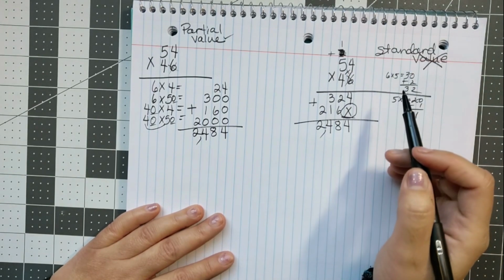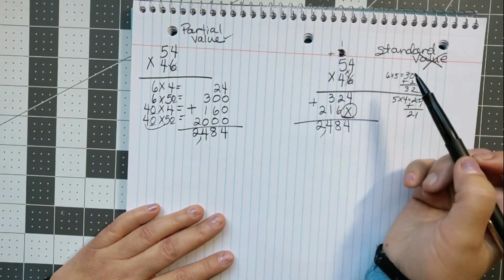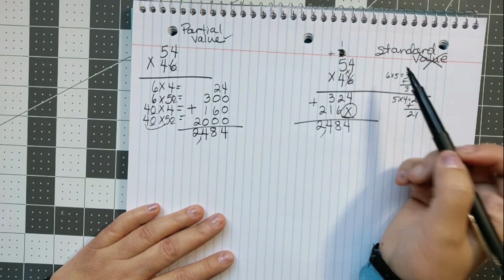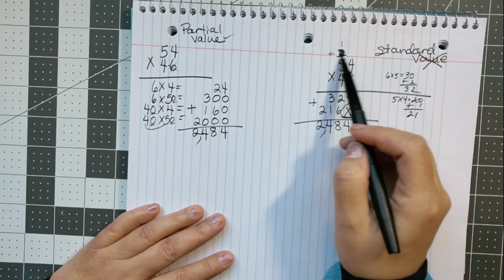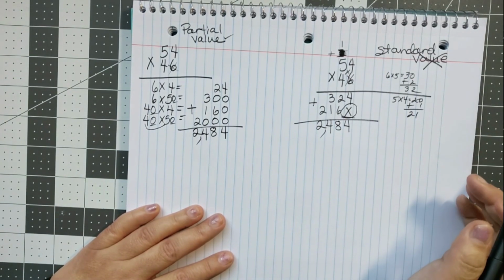Now, if you got this wrong, it could be that you forgot to put your marker, because this is crucial, really important. Or it could be that you forgot to add something, or you forgot to get rid of that 2 that we had there. Okay.